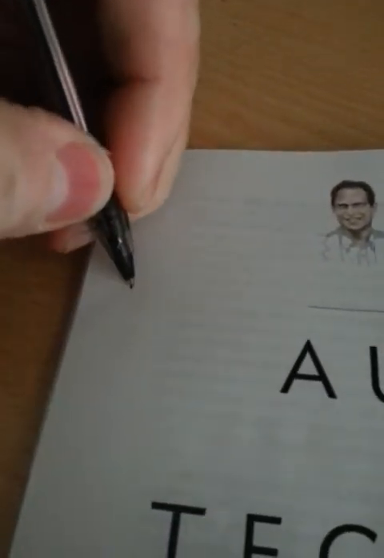I'm reading Scientific American's recent piece on autism and the technical mind.